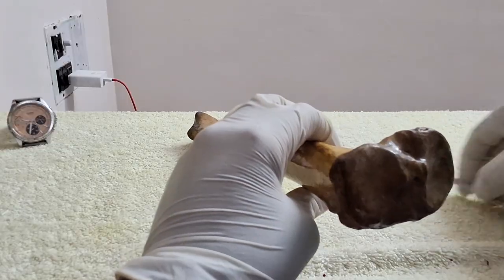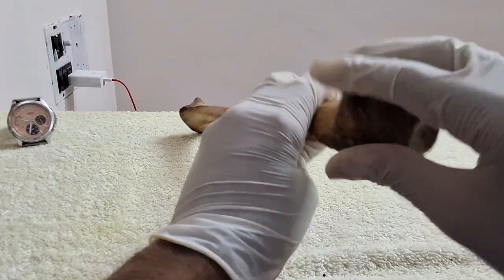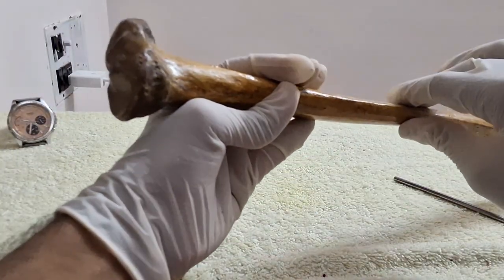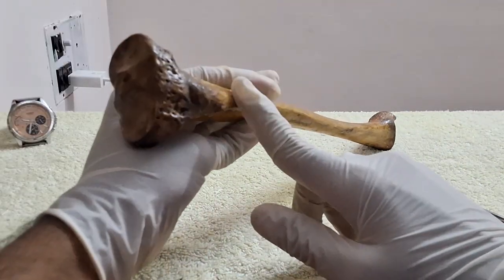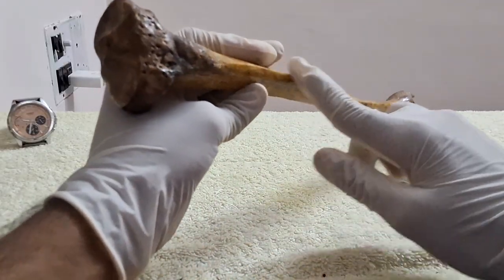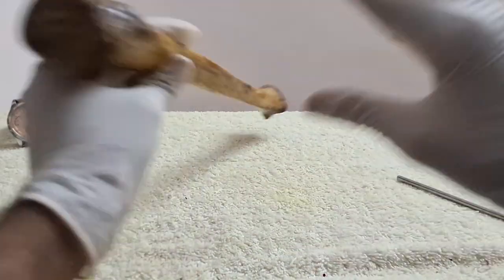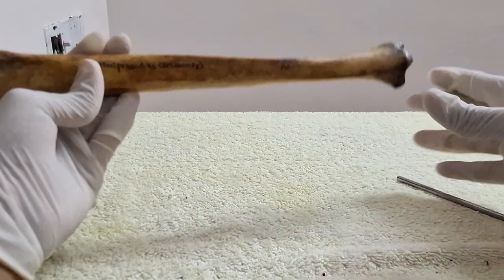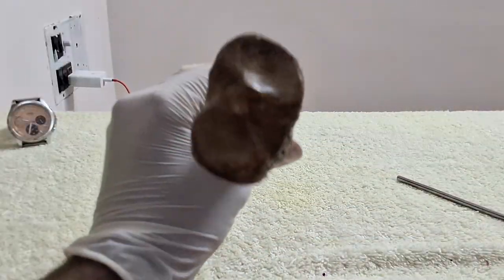So, first it contains upper end, lower end, and shaft. This is the shaft of the tibia. In the shaft, you can see the sharp anterior border. You can appreciate here, this is the sharp anterior border present in the shaft. This is the upper end, and this is lower end. Upper end is somewhat broad, as you can see, and lower end you can see somewhat narrow in shape.